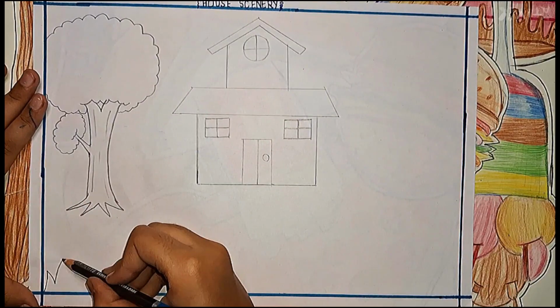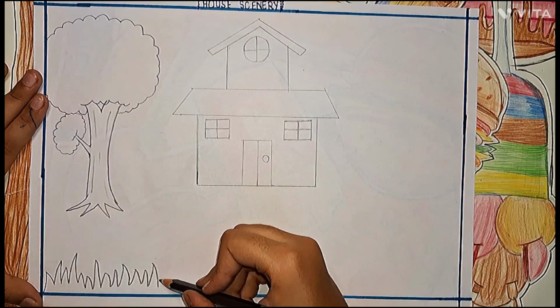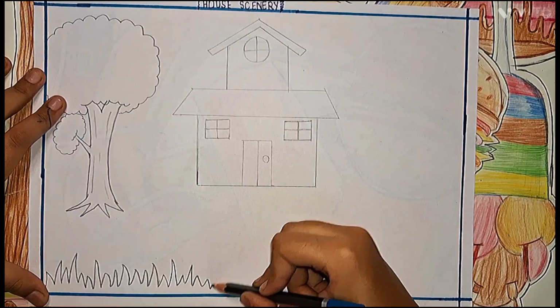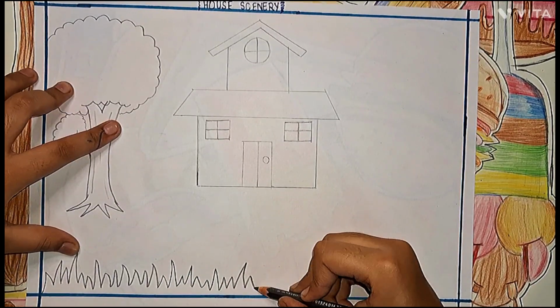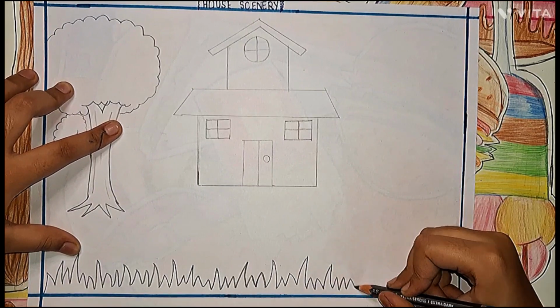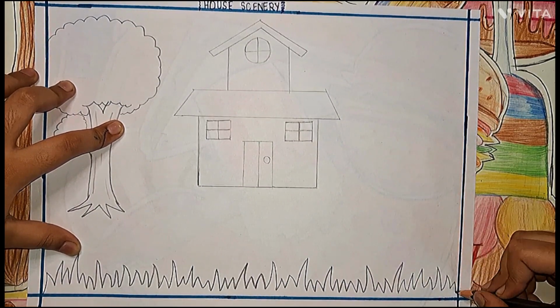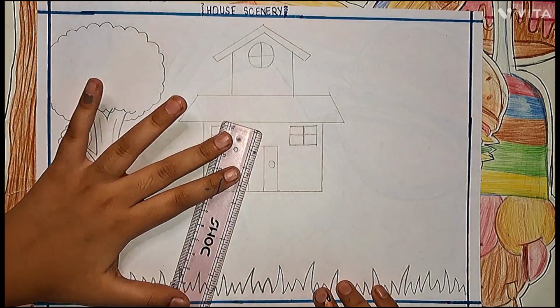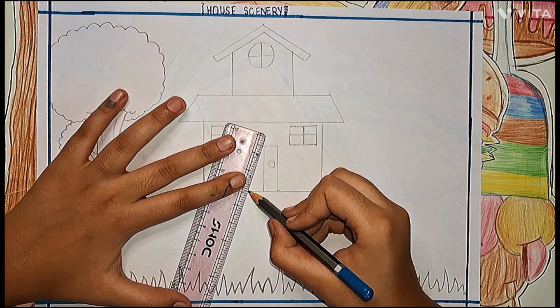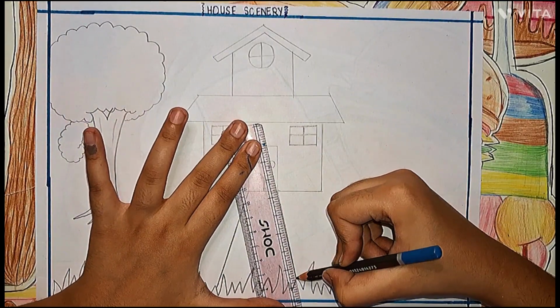Next I am making grass. Grass is basically irregular triangles. So you have to make them of different lengths, and here no need to be very accurate. Next, we are making a pathway starting from the house door.